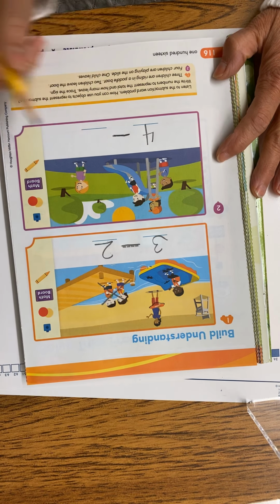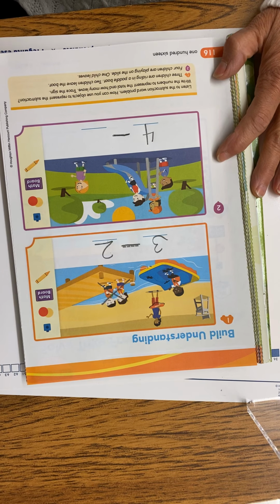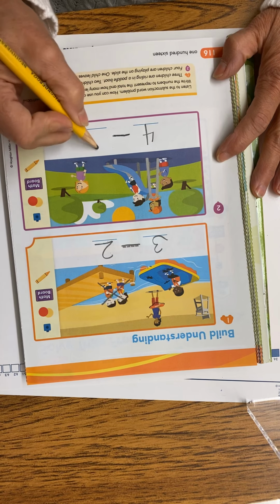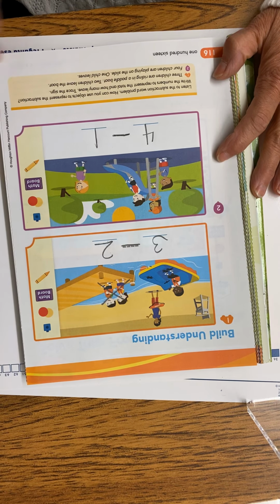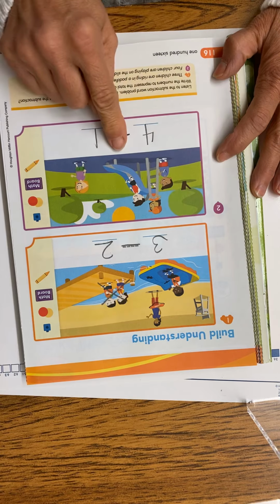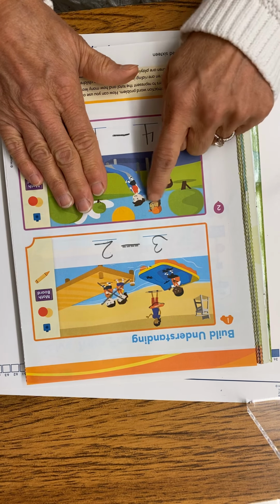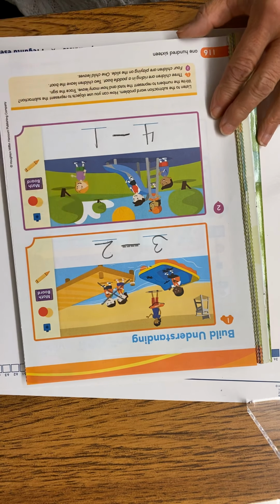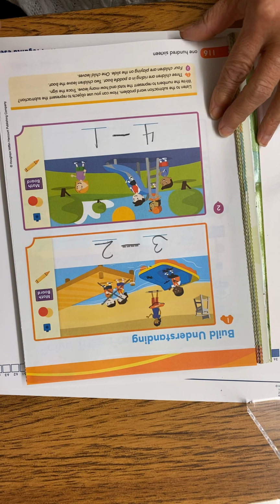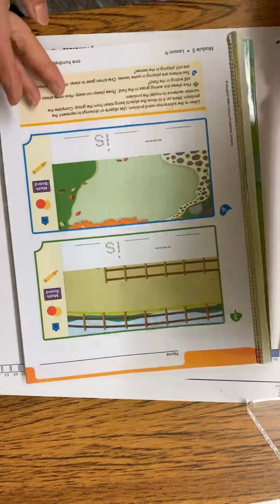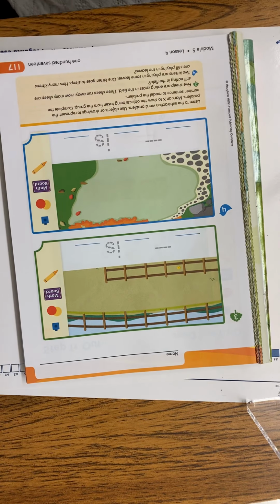Minus how many children are walking away? 1. 1 child is leaving, so we write a 1 there. Good job. So 4 of them minus 1 of them. Let's see how many are left. There's 3 left. Good job. Take that paper, put it to the side, and let's try the next one.